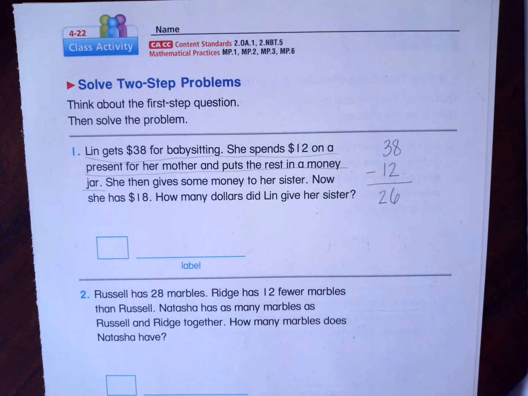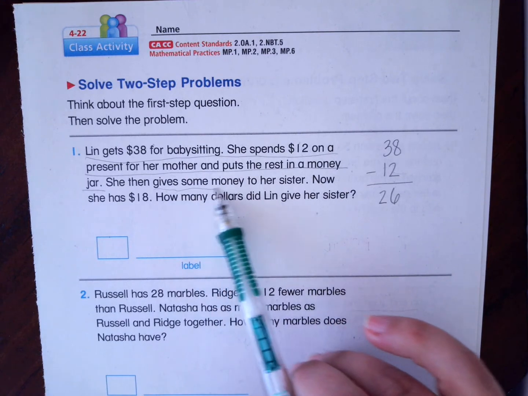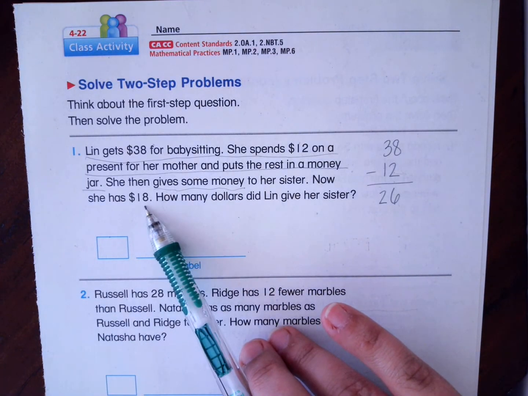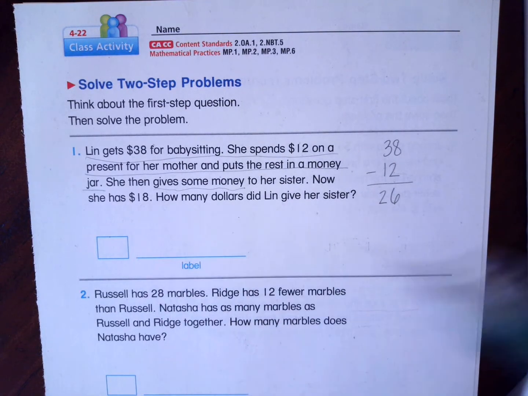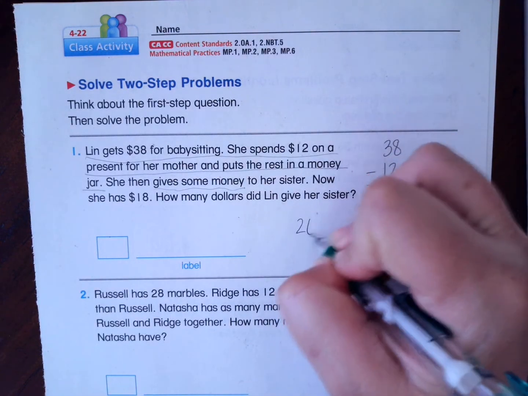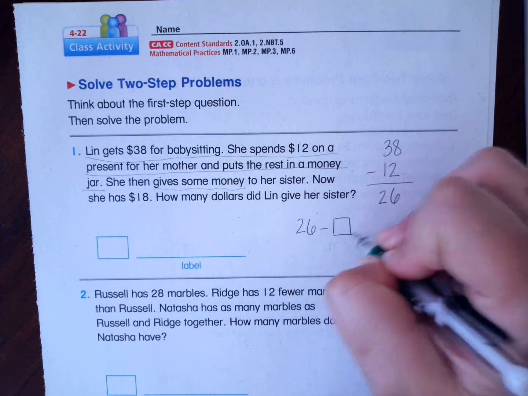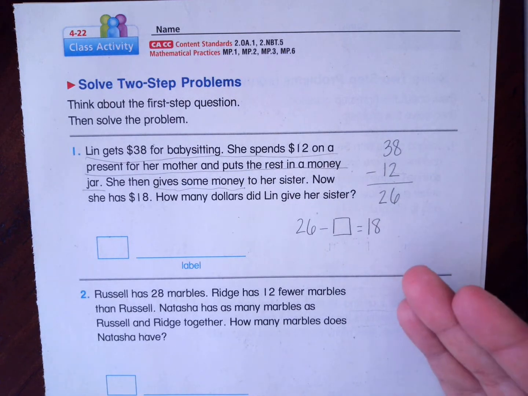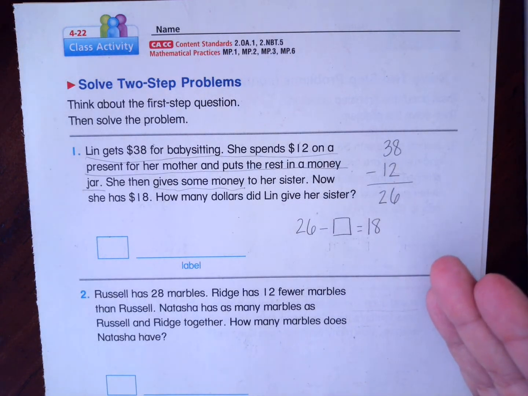Now, out of that $26, she gives some money to her sister and then has a total of 18 left. So we're trying to figure out how much Lynn gives to her sister. So here we are missing a partner. If you would like to do the adding up method, feel free to turn this into an addition equation and do that.